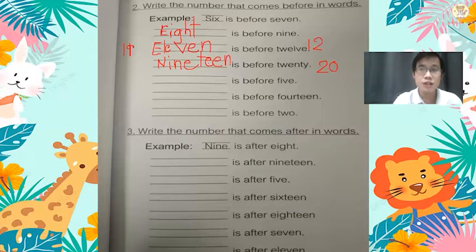Okay, next question. What number is before 5? This question is very easy, right? You can count from number 1 to number 5. 1, 2, 3, 4. So you can answer number 4. 4 is before 5.